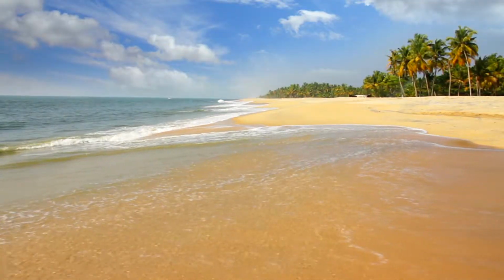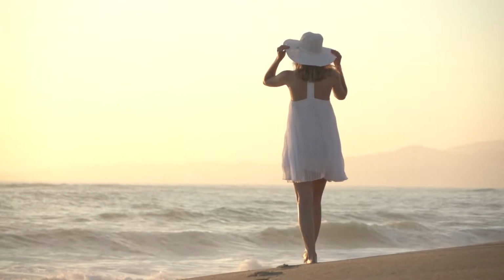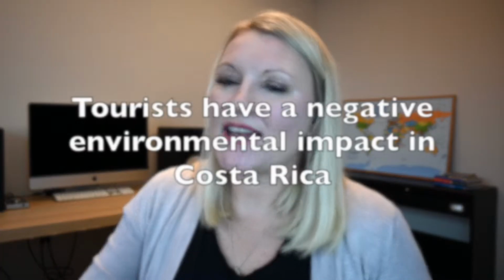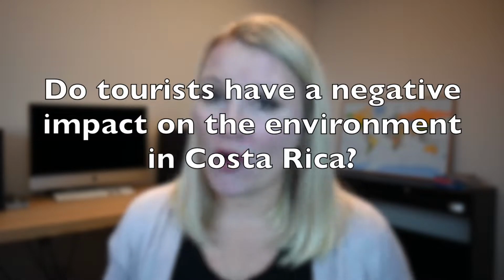Perhaps you want to research the environmental impacts of tourism in Costa Rica because you've spent a lot of time there, you're really interested in it, you're passionate about sustainability. You could develop a hypothesis that states tourists have a negative environmental impact in Costa Rica. Now that's quite broad, but we could work with that. Alternatively, you could have a research question that says, do tourists have a negative environmental impact in Costa Rica? Essentially, it's going to be the same project either way. So it's really preference. What would you prefer?